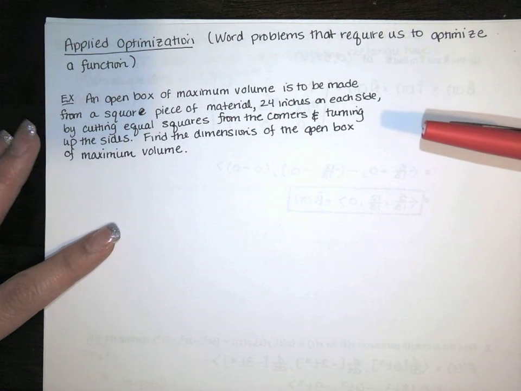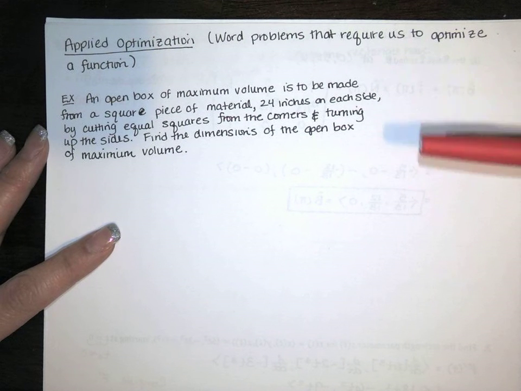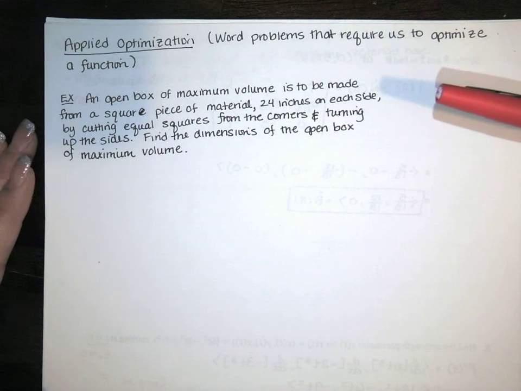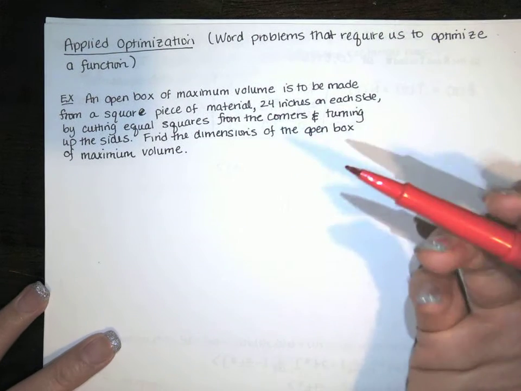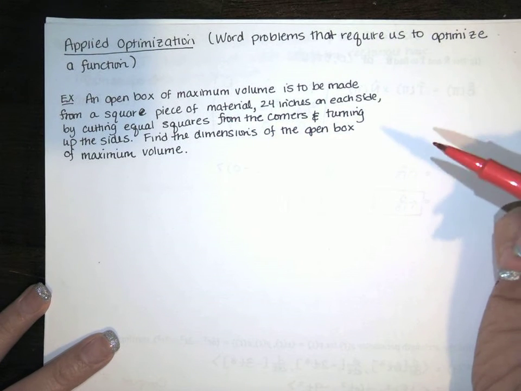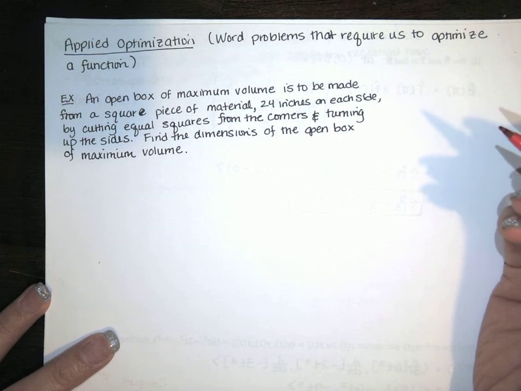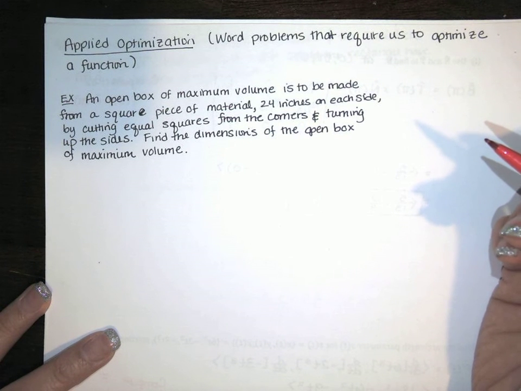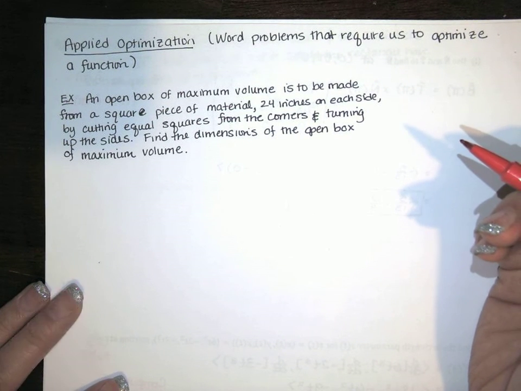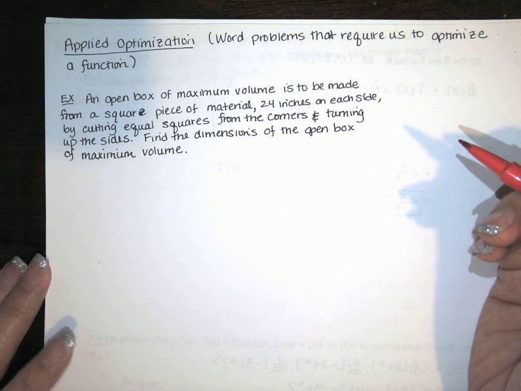I think the strategy for solving these problems is best shown through examples. So I'm going to do a couple examples with you. So here's our first example. It says, an open box of maximum volume is to be made from a square piece of material, 24 inches on each side, by cutting equal squares from the corners and turning up the sides. Find the dimensions of the open box of maximum volume.